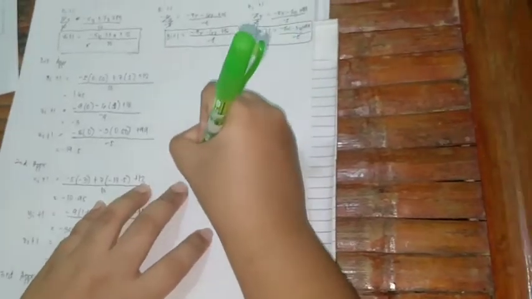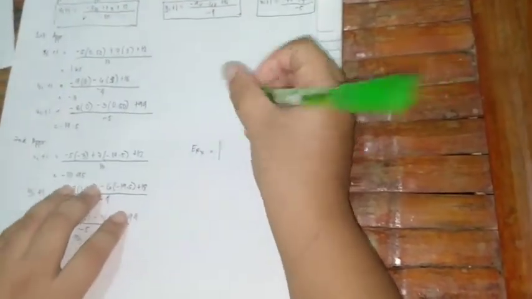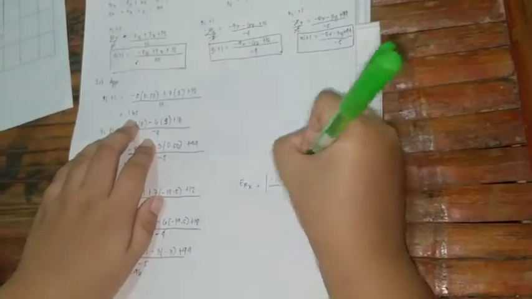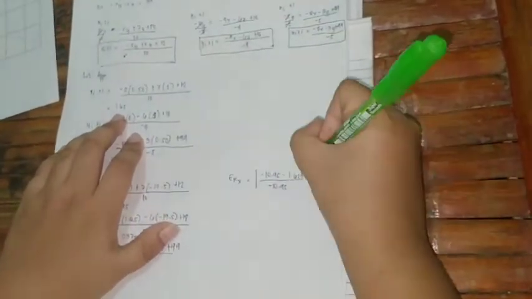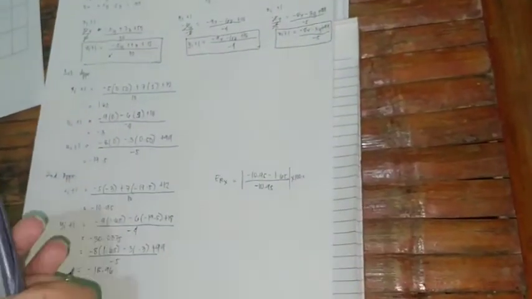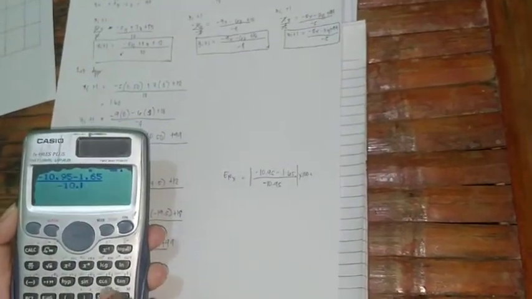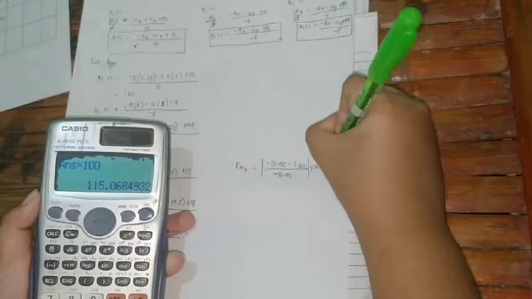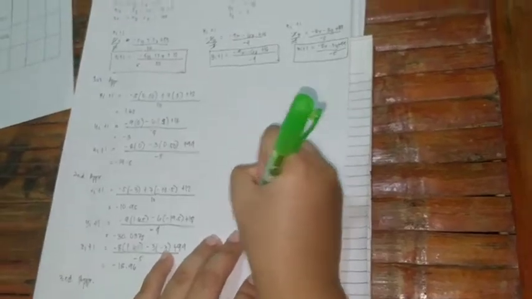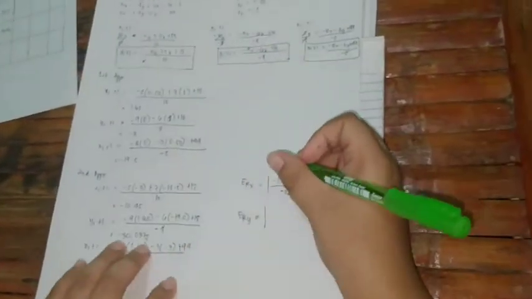So the relative error for x is equal to the absolute value of the new value minus the previous value over the new value times 100. That is negative 10.95 minus 1.65, which is 10.35 in magnitude over 10.95, times 100, so we have 115.07%.